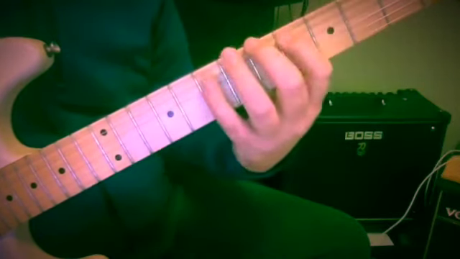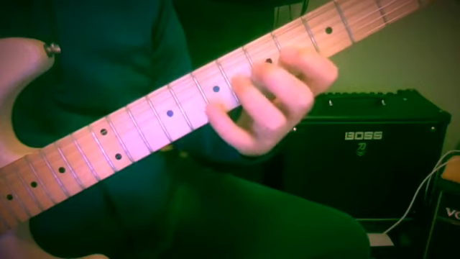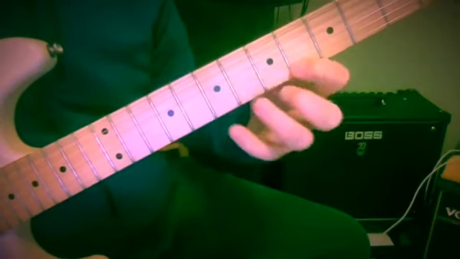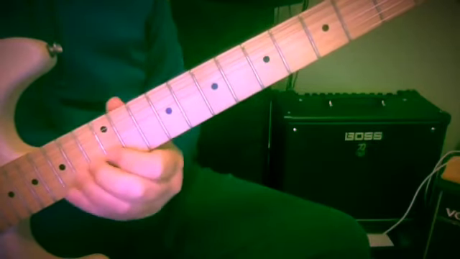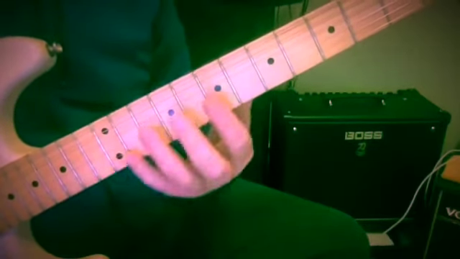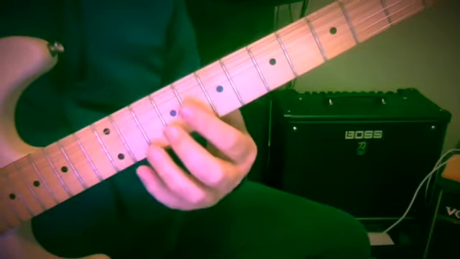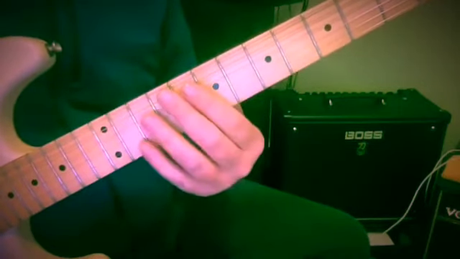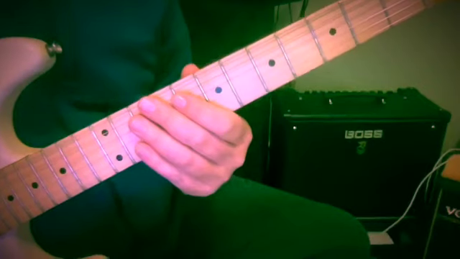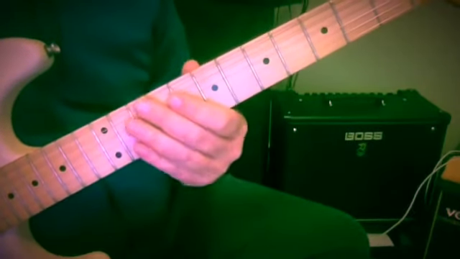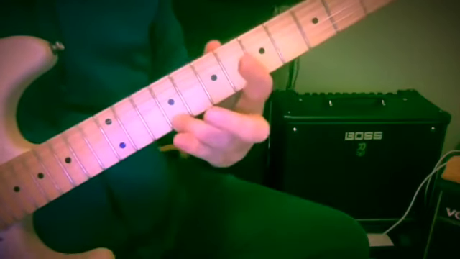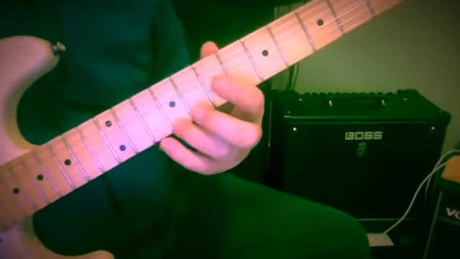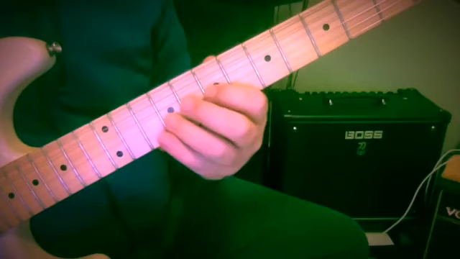So if you know the key of 3 sharps all over the board, you can just move through and think A major over D and you have Lydian. If we think D major over D, we have Ionian. We've removed the sharp 4, we've kept the 7, the natural 7. So here's D major.